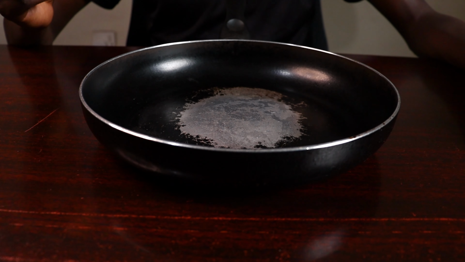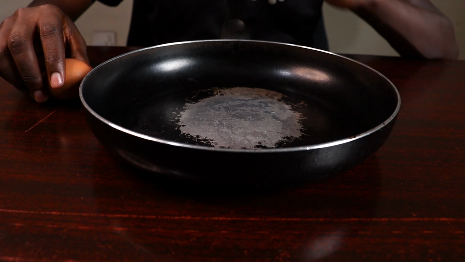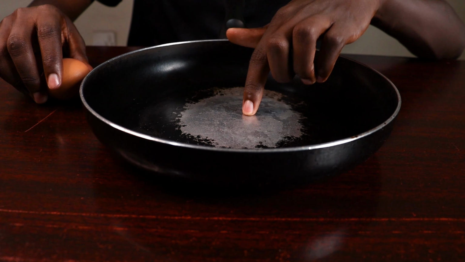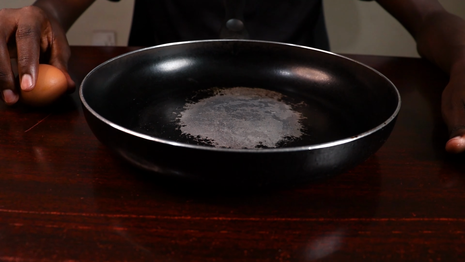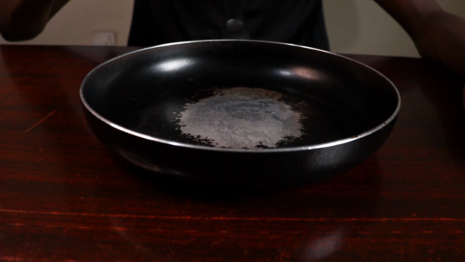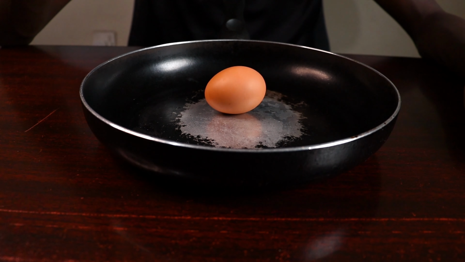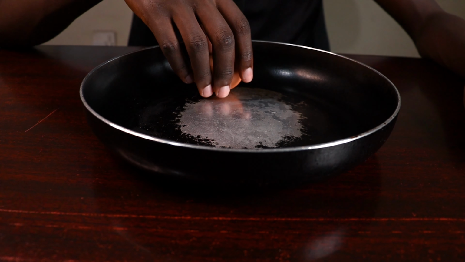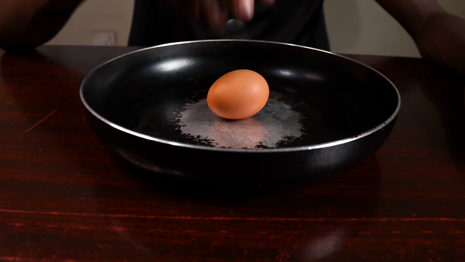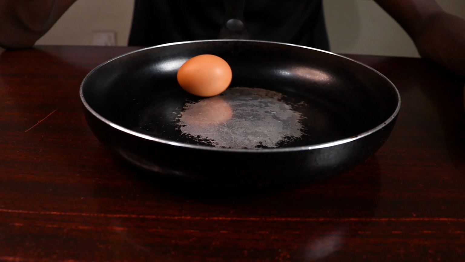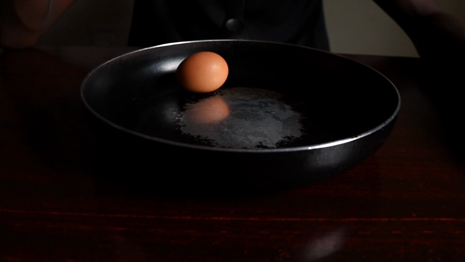As you can see, we have an egg right here and also we have a pan. I've gone through a lot, so I'm going to pick the egg right from here, then I'm going to place it over here and I hope it won't roll. So I have to redo the take many times until I just get it perfectly, so that we can continue to the next shot.